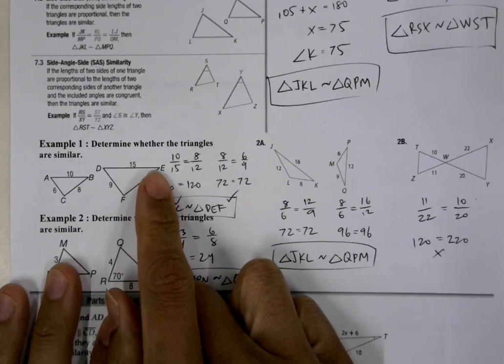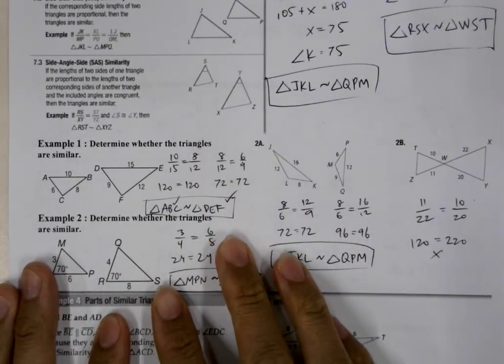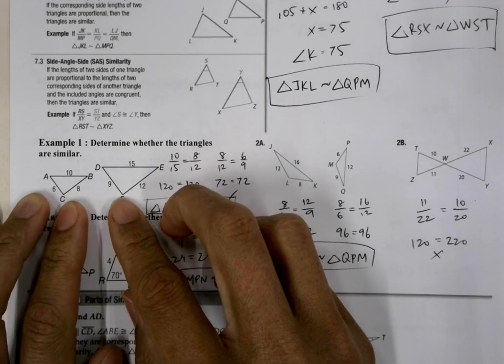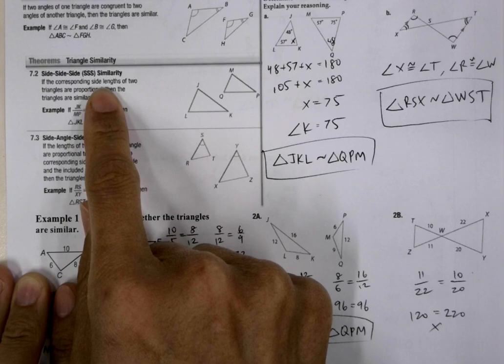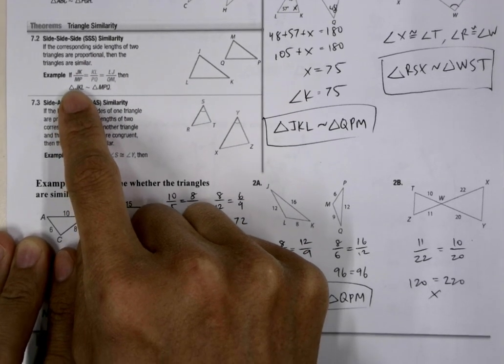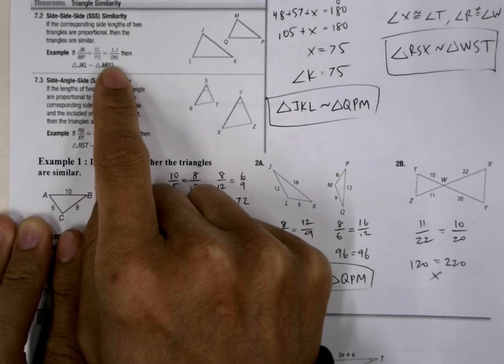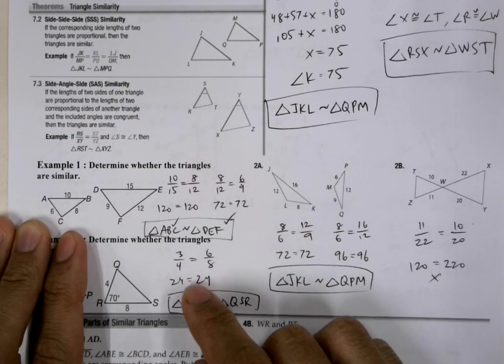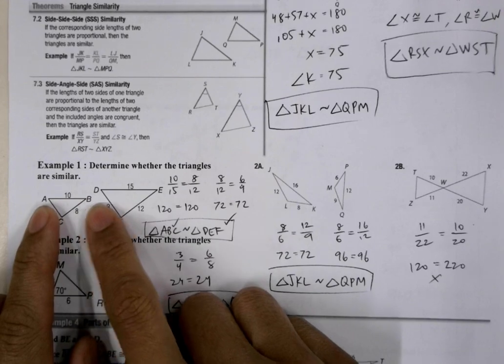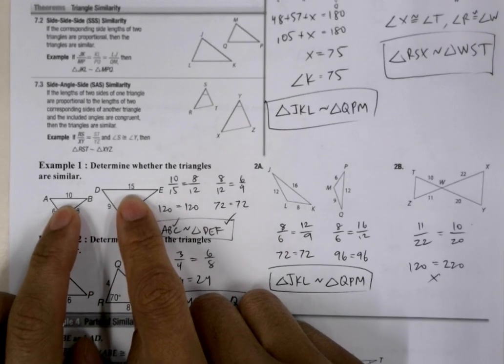All right, so we're supposed to determine whether these triangles are similar. And the way that we can do it, if we're given all the sides, is using the side similarity, which says that all the corresponding sides will have the same ratio, right? They'll all be proportional. So we could see that AB and DE are the corresponding sides.